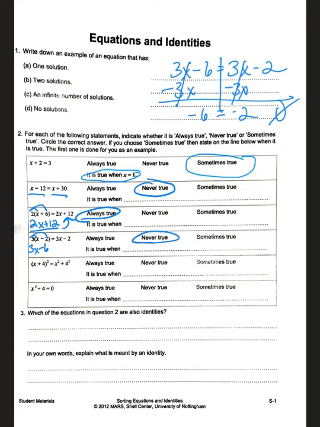Okay, let's look at the next one. x plus 4 in parentheses being squared, and then x squared plus 4 squared. Is this always, never, or sometimes true? Well, let's see. This one is a little bit more difficult because you can't just solve it like a regular equation because of the x squared.